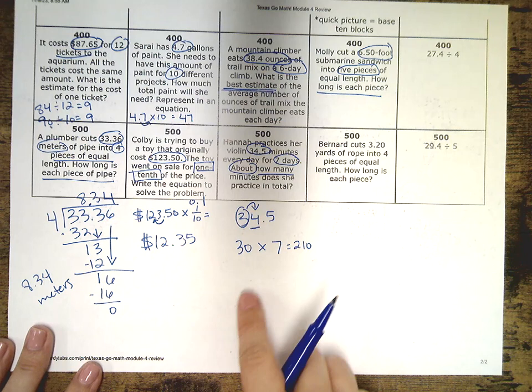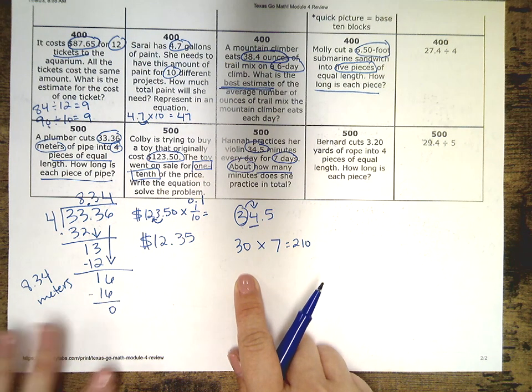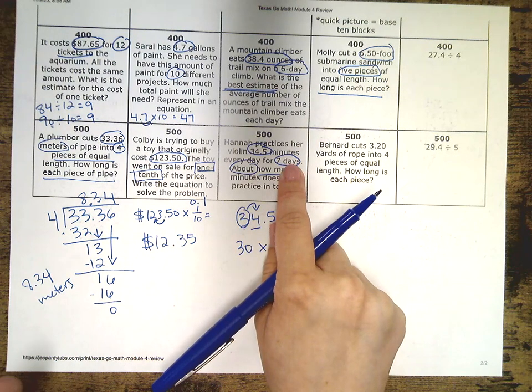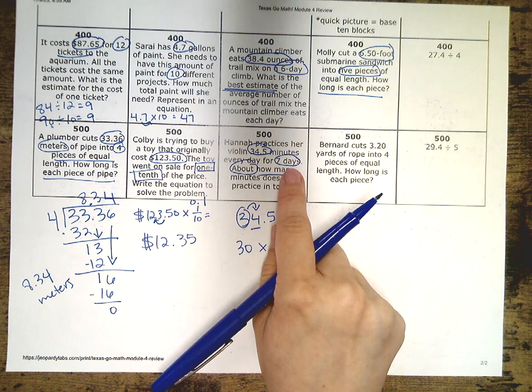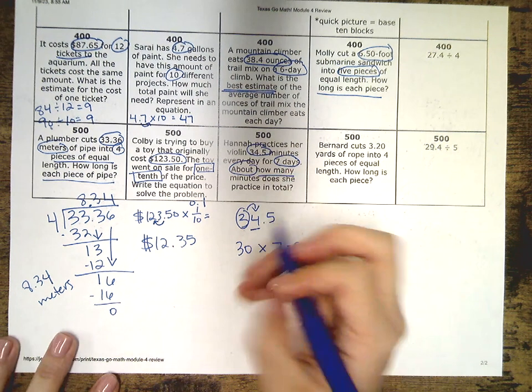Some of my students decided to find a compatible number instead. So they found something that multiplied by 7 that was close to 34. In this case, the two numbers that are closest would be 35.